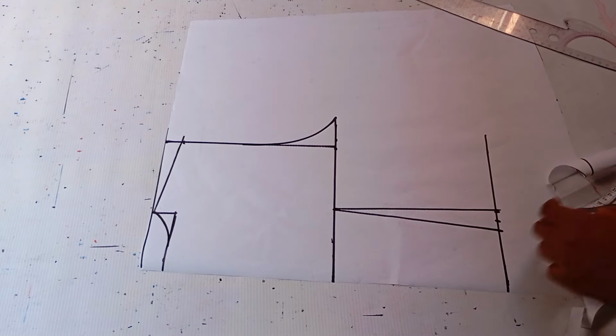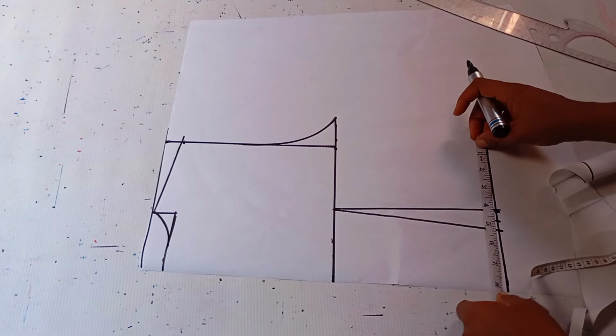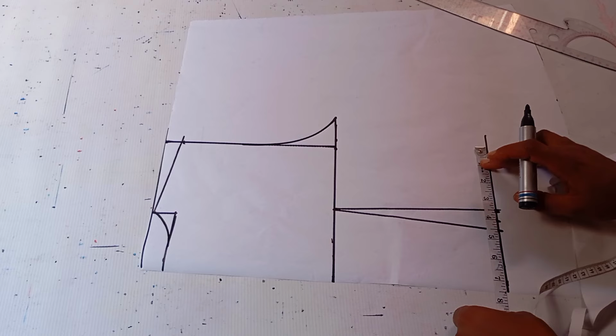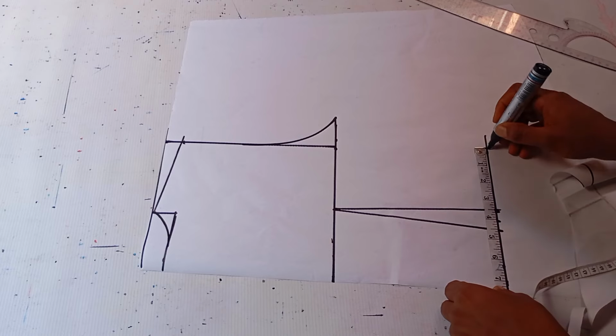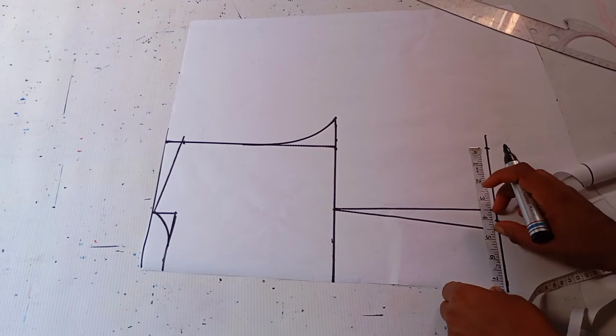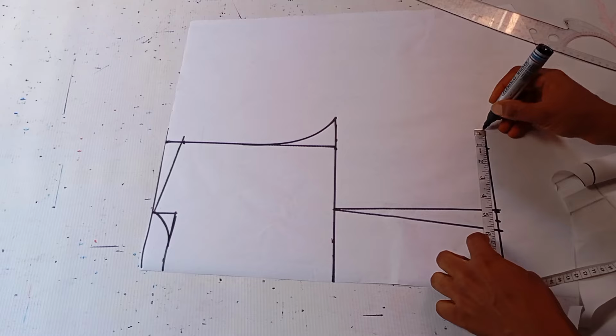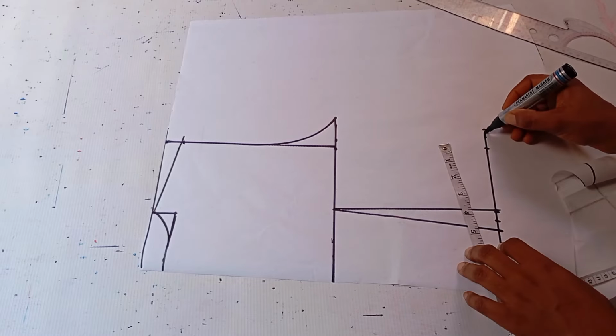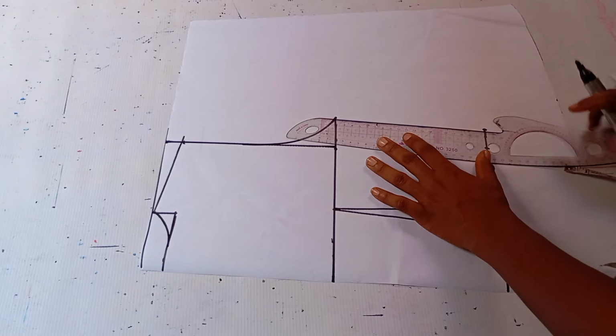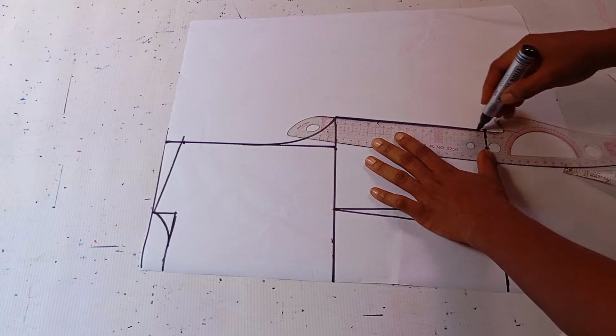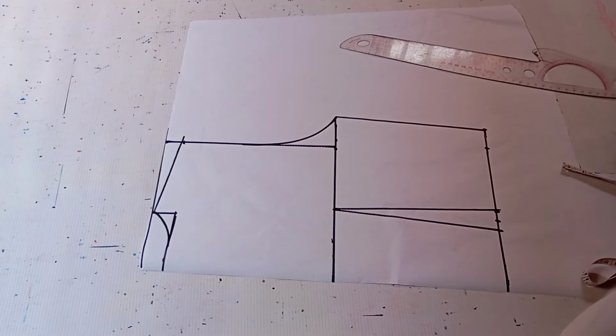Once I'm done with that, the next thing I'm going to do is to input my waist measurement divided by 4. Then I'm going to reinsert this 1 inch we took out for that. Then I'm going to connect to my shoulder line. If you want to snatch your waist, you can go ahead and do that.